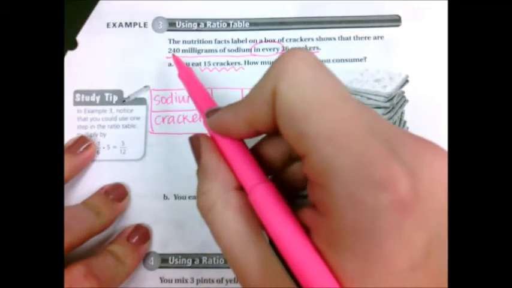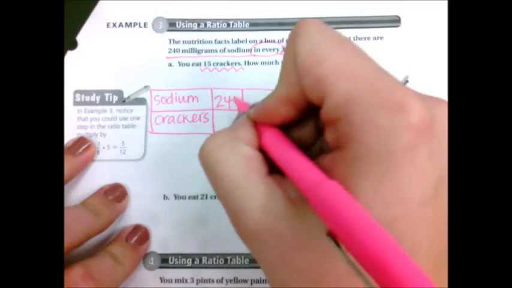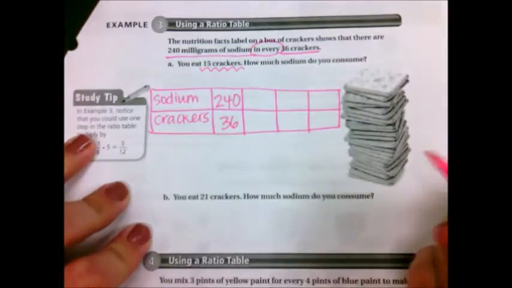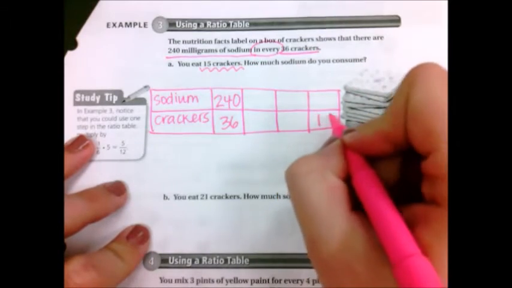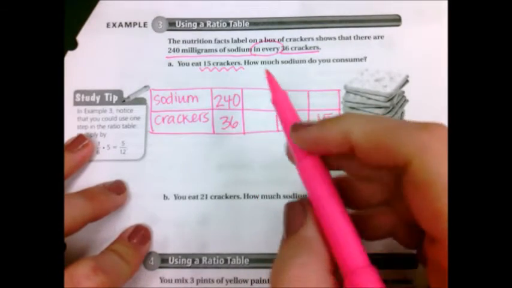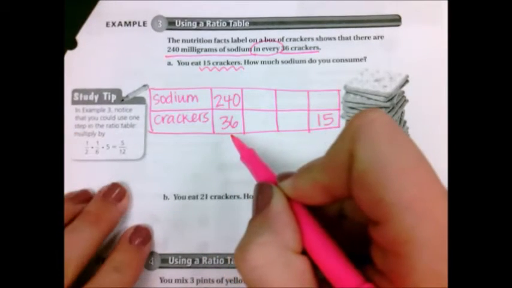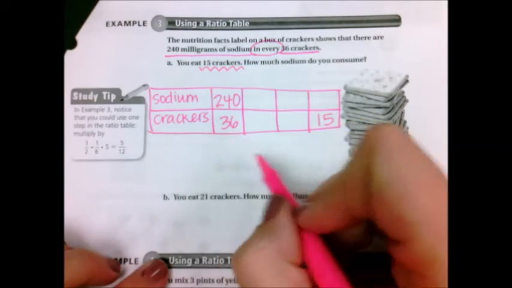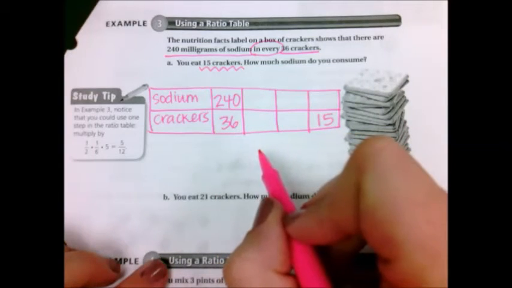The ratio that the problem gives me is 240 milligrams of sodium, so 240 goes with sodium, and 36 crackers, so 36 goes with crackers. Part A wants to know what happens when there are only 15 crackers. When we try to draw our arrow from 36 to 15, there's nothing I can do to 36 to turn it into a 15. We would be able to use division if we could divide, but right now we can't.